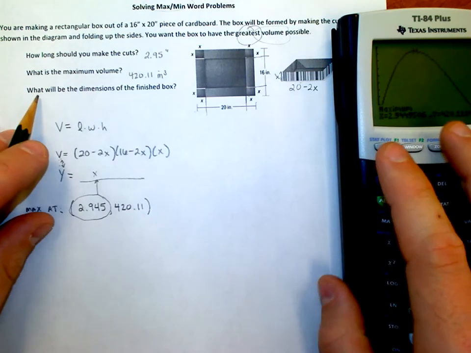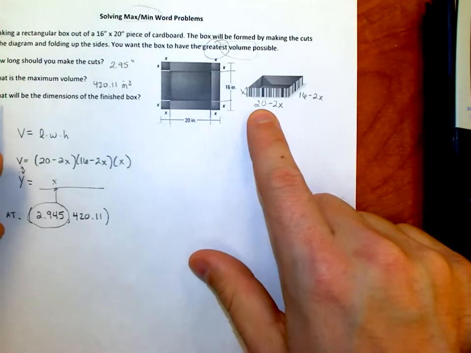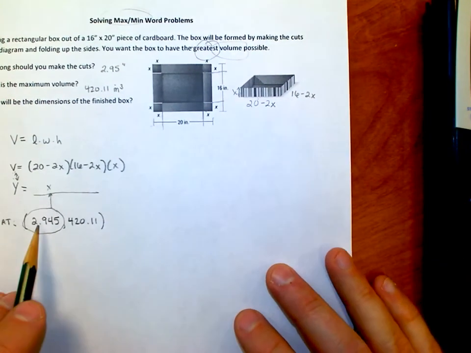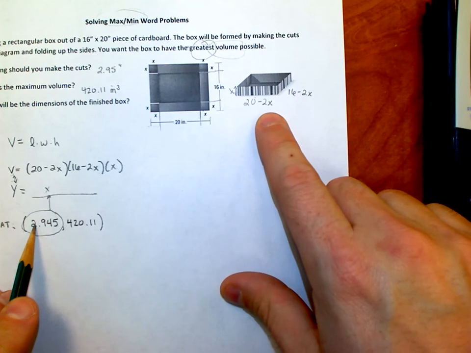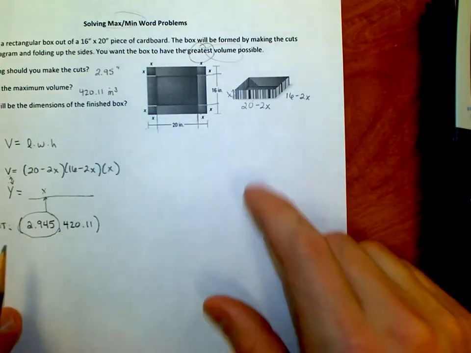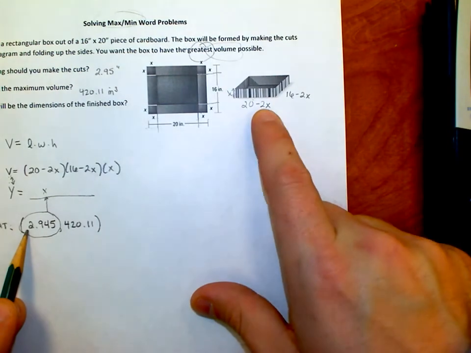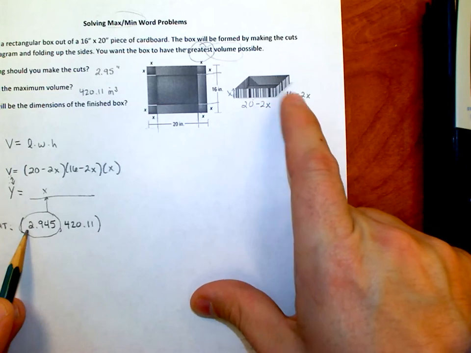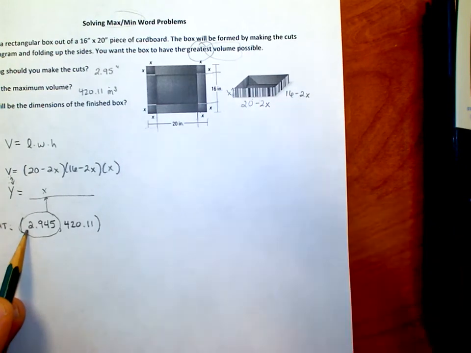What will be the dimensions of the finished box? Last problem. Ready? Sorry about the bell in the background. So we're going to put in 2.95. It takes 8 rings for us to know that the bell has started. Okay, here we go. We're going to put in 2.95 for x, okay? And we're going to figure out what each of these 3 dimensions are, because we're going to have something by something by something for the dimensions.